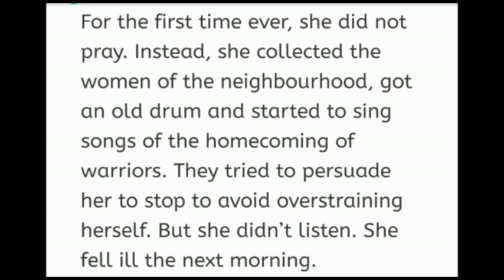Previously she was engaging herself in household work, taking care of all sorts of things, and praying, and she would never stay in one place. But now she was entirely changed, and she went to the neighborhood and collected an old dilapidated drum. Dilapidated means damaged. A drum is an instrument. She collected it from the neighborhood, and with the help of the drum she started to sing of the homecoming. That was the song she started to sing.